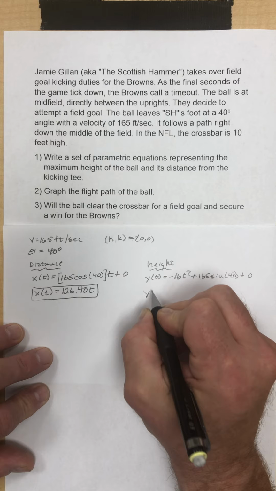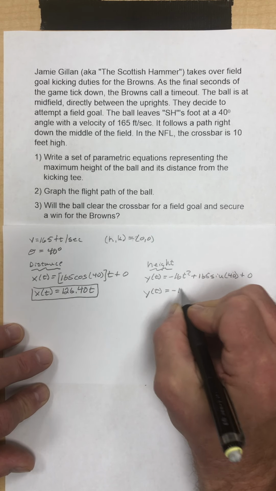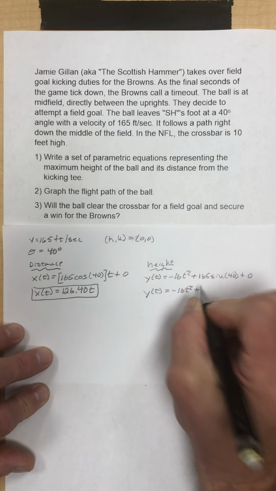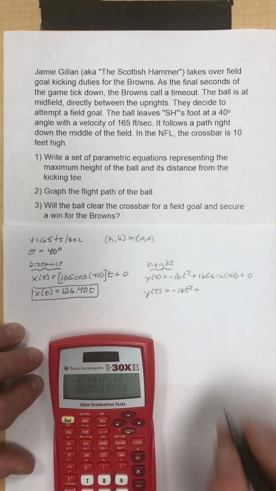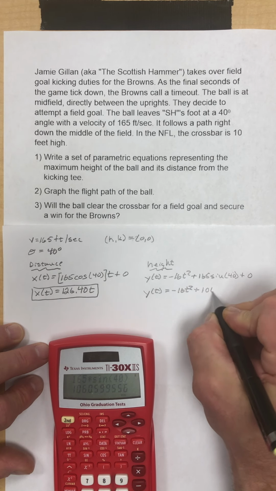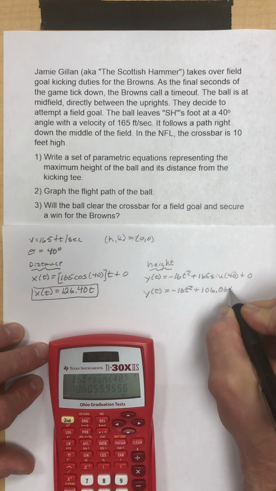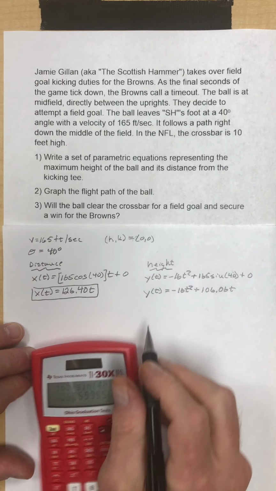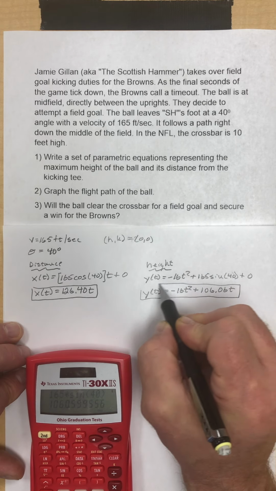So we just have to simplify this. y of t is negative 16t squared, and then let's punch in 165 times the sine of 40 and round off to the nearest hundredth. So I get roughly 106.06 t, and the plus 0 just goes away. So I've got my x of t and y of t here.